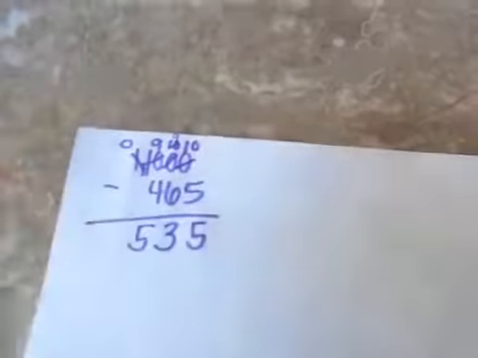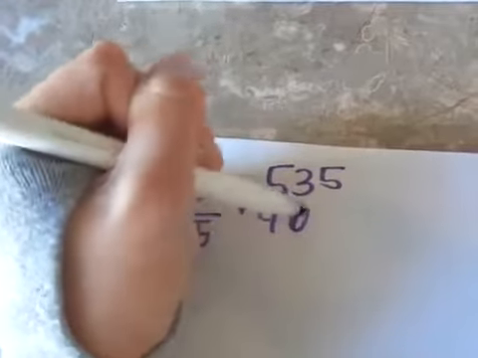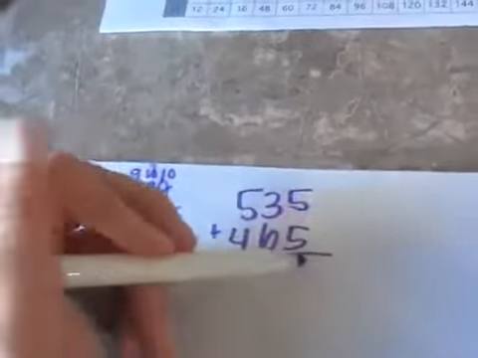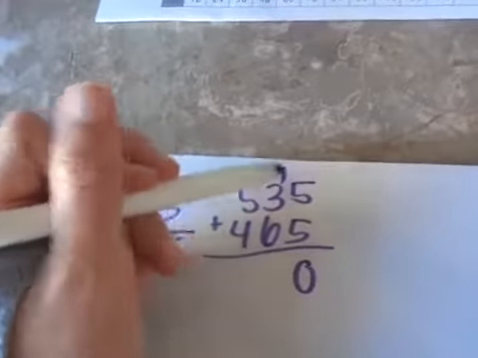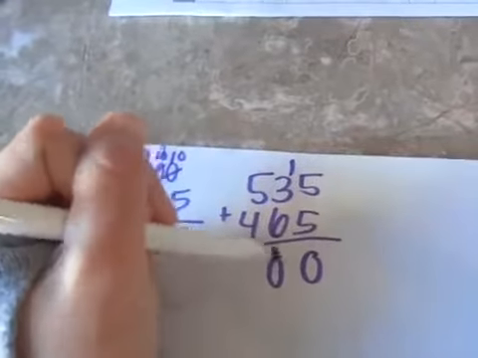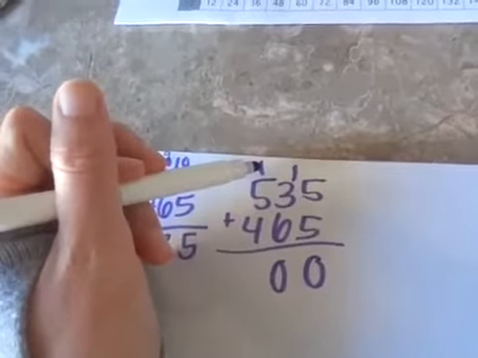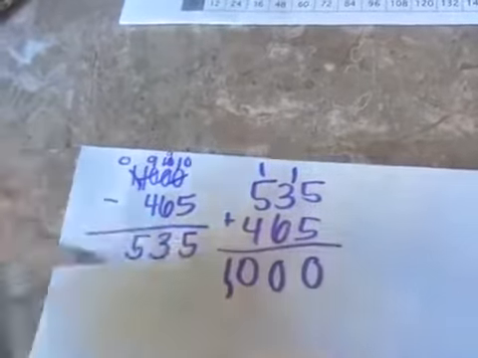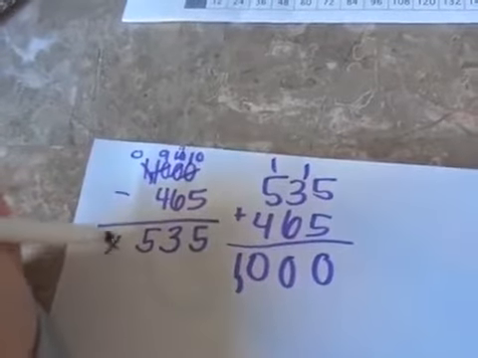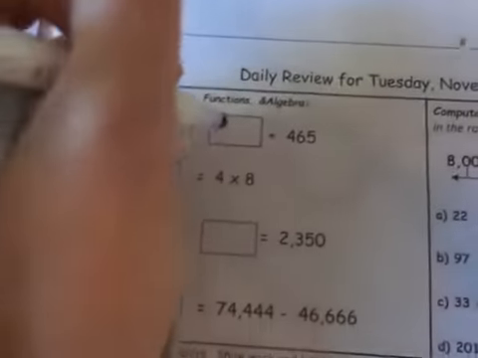Now, in order to check that, I could add these two together to see if I get 1,000. That's just a way to double check to make sure your answers are correct. 5 plus 5 is 10. 6 plus 4 is 10. 5 plus 1 is 6. Plus 4 is 10. So I know 535 is the correct answer.